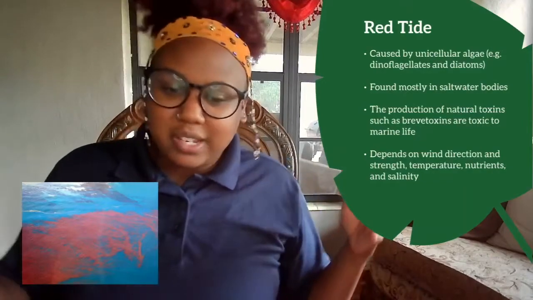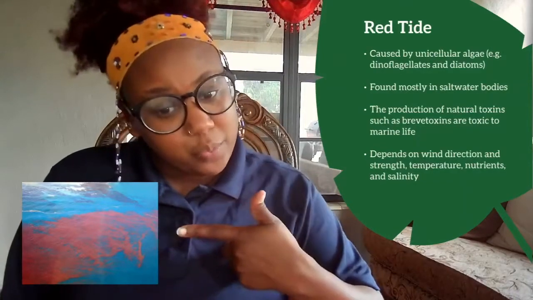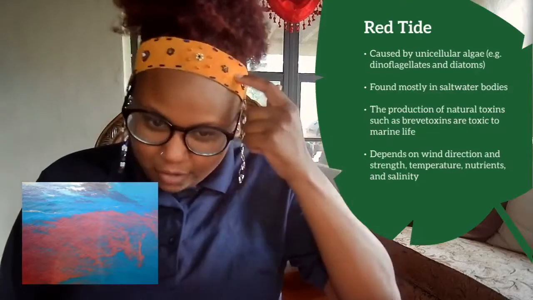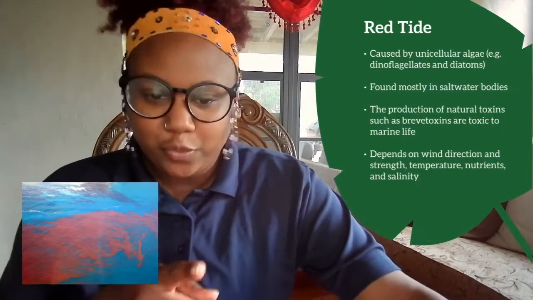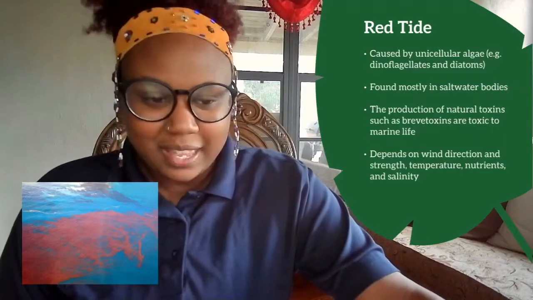Now, even though we call them red tide, they can be anywhere from this reddish color that we see here to a more brownish color, kind of like this. So don't be fooled if you see something, it might be red tide.